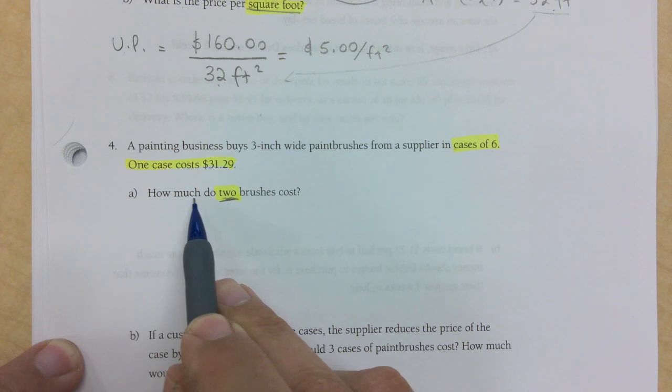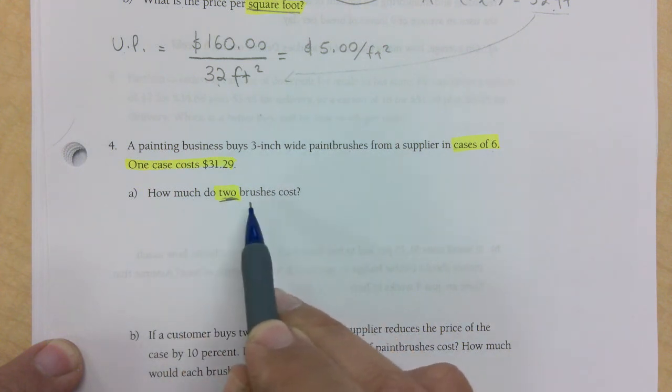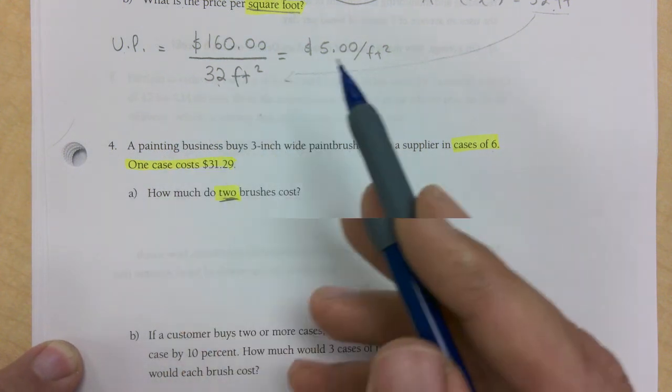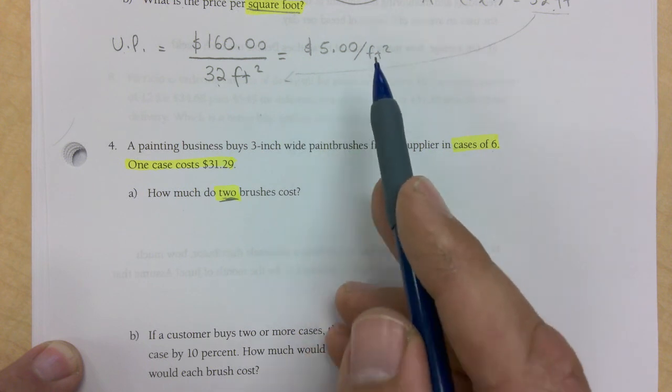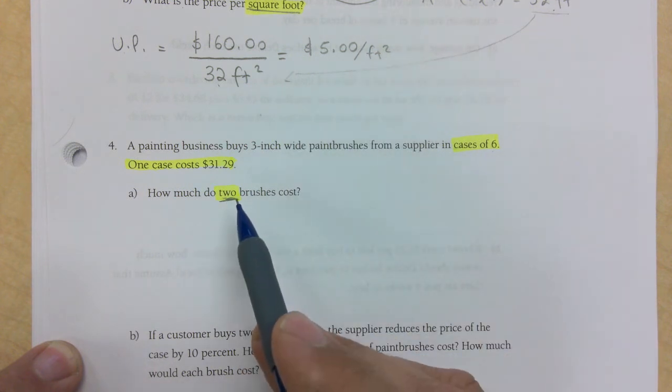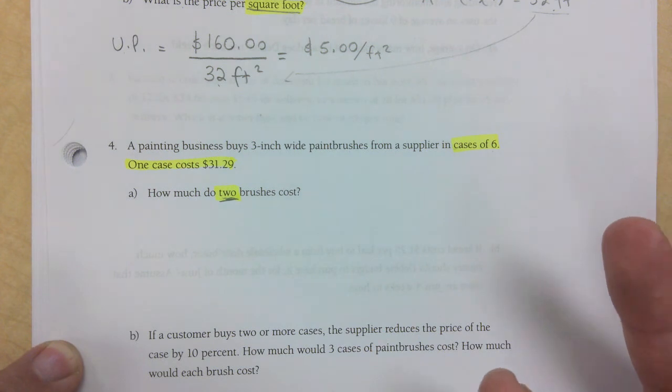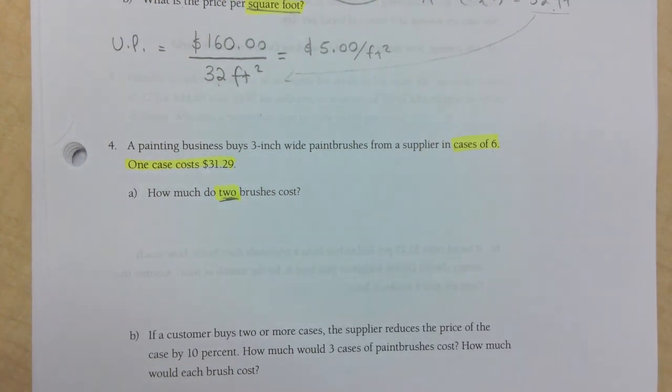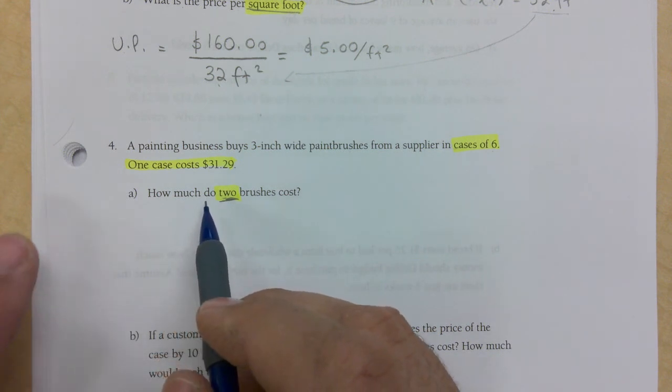So anyways, how much do 2 brushes cost? That's odd. We've been doing the price of one all over, right? The unit price, unit price, unit price. All of a sudden, how much do 2 cost? Well, it's to make sure you're not just thinking it's always going to be the same. You have to think about what's happening.